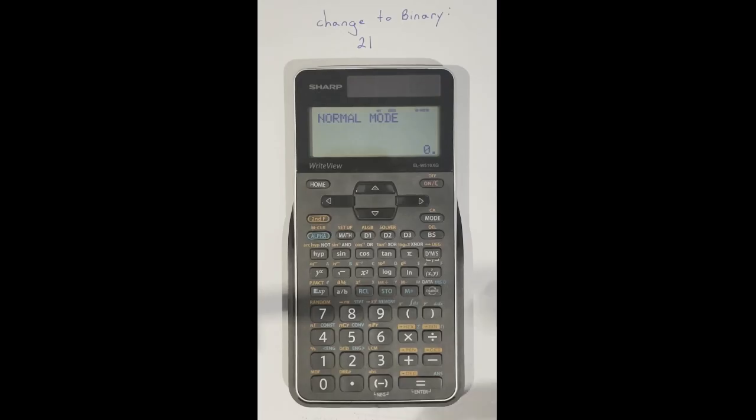Have you ever wondered what 1 plus 1 is when there is no number 2? It's called binary. Let's figure out what it is on our calculator. If you want to change a number to binary, on our Sharp calculator, here we have binary, hexadecimal, octal, pental, and our normal decimal. So we're going to punch in 21, and then second function, binary. So there's 21 in binary.